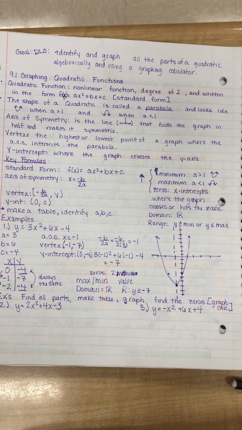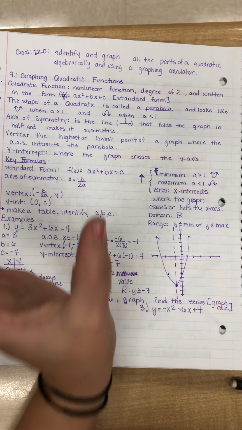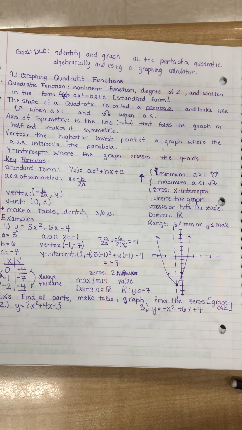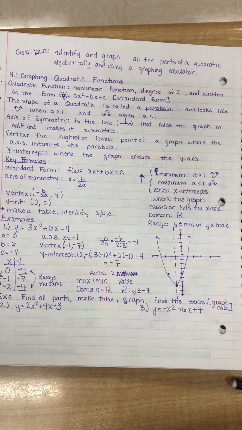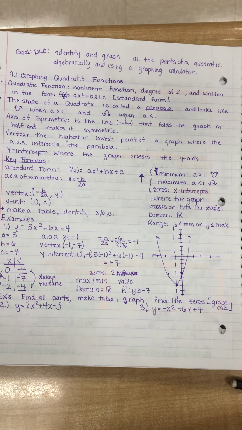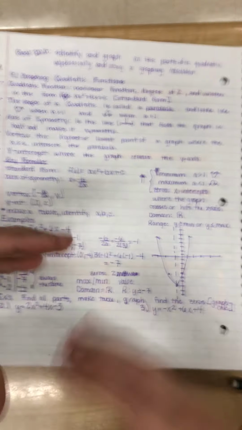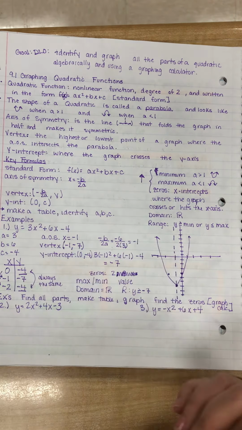Another one, a minimum point. A minimum point is found from your vertex. It happens when a is positive and your shape is facing up, so it looks like a smiley face. This is kind of the reverse of what you think. A maximum is a highest point. You can never have both. You can only have a max or a min. It is found when a is negative, and it is facing down like a frowny face.